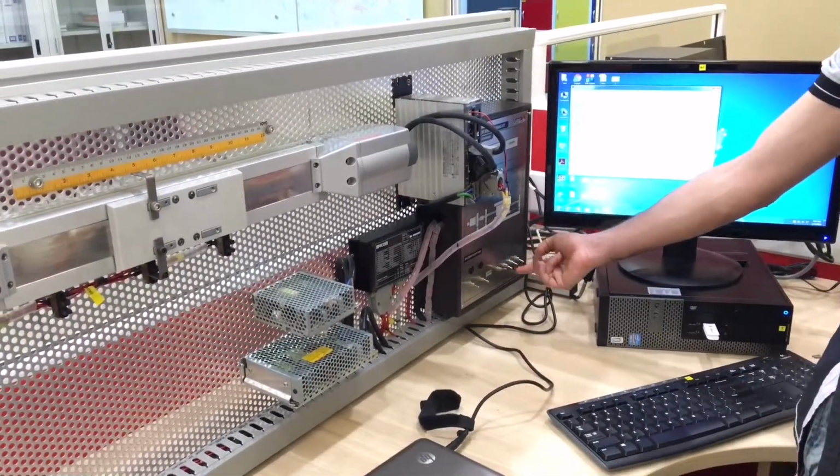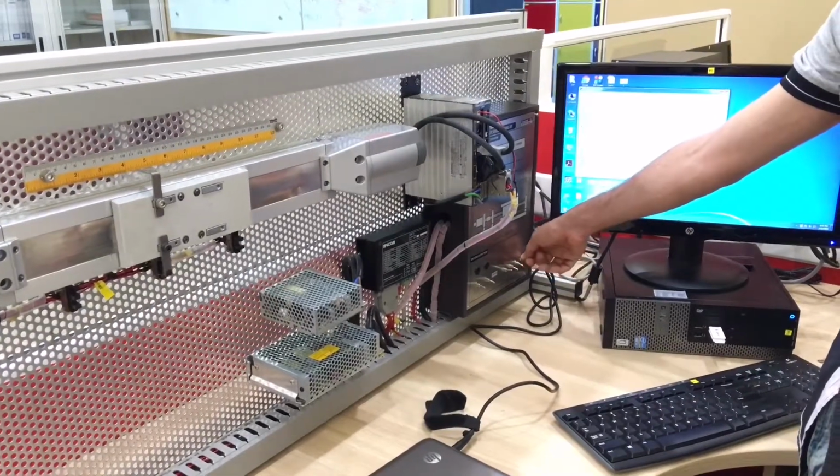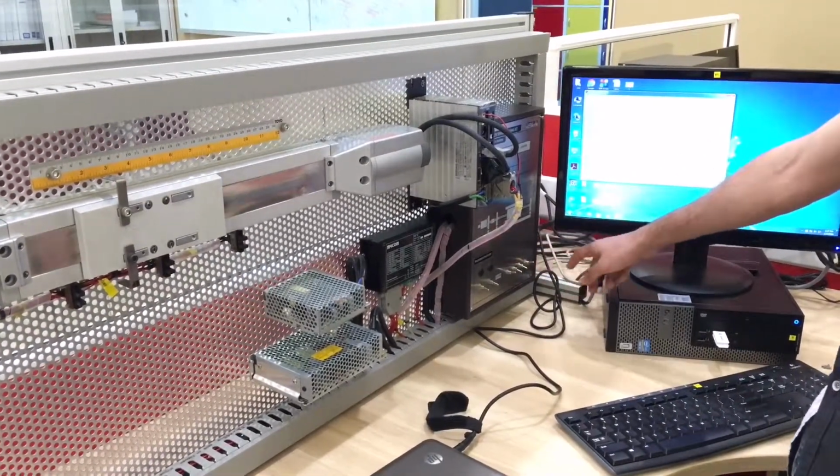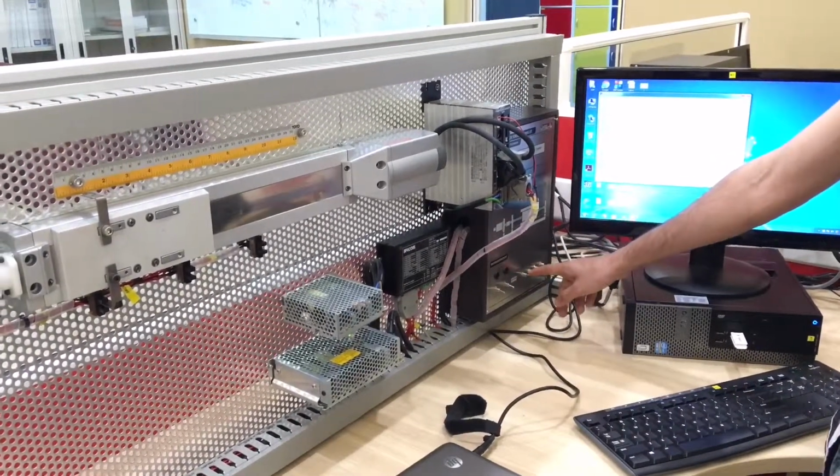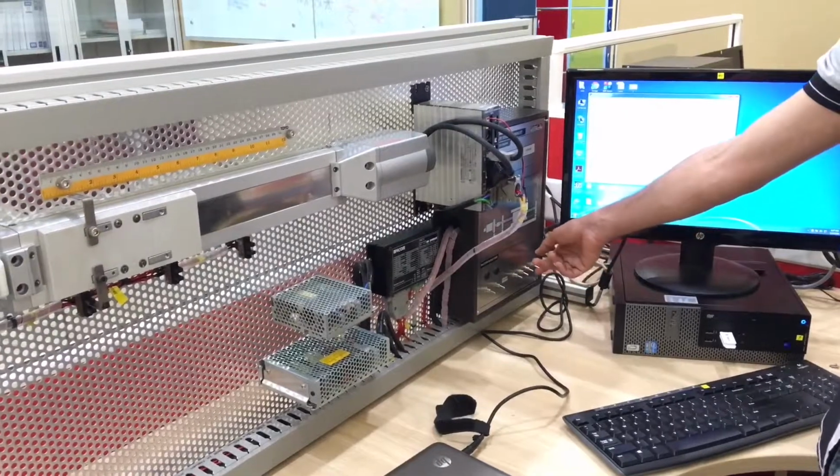So 100 should move it 50 forward. Exactly. So we just go back all of them on the button. It should go to the home position.